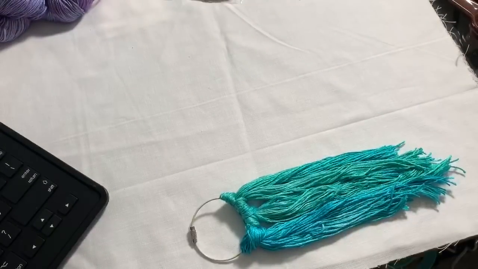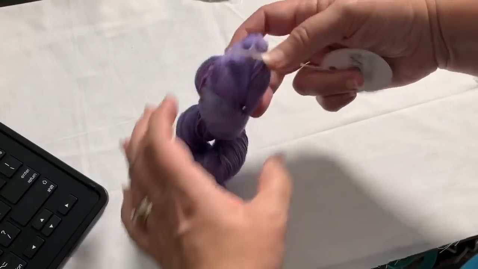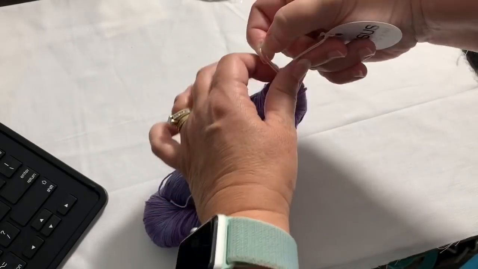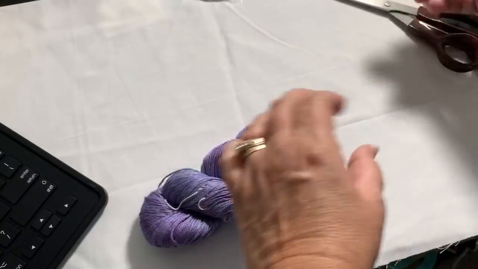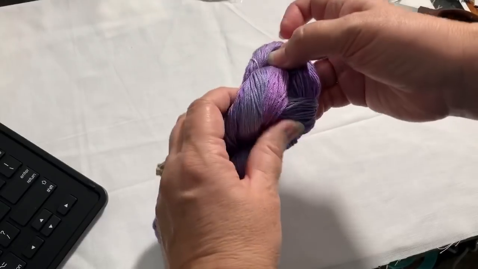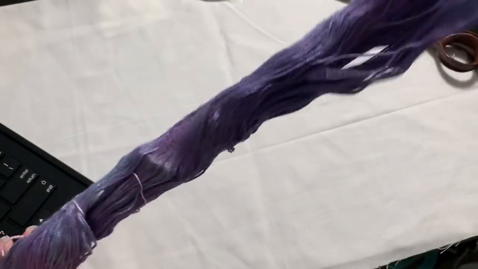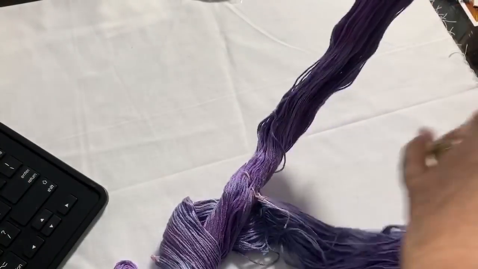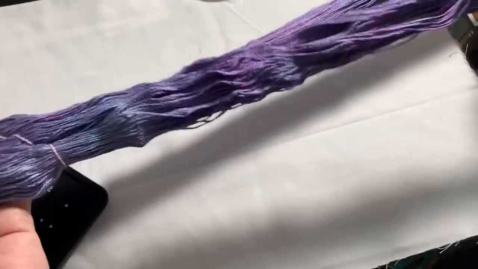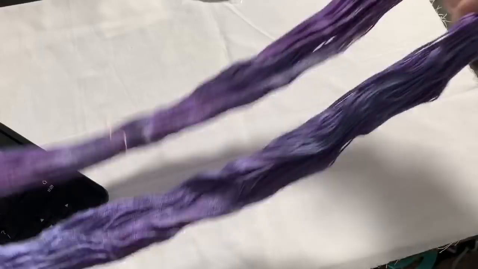So this one, as I said, it isn't as clear where the different colors are. I do not know that she reskeined this. So we're going to open it up, and that will give us a better feel for just how she created this hank. So we can open it up and untwist it, and we're going to lay it out flat. There's the tie with the knot tying the ends in.